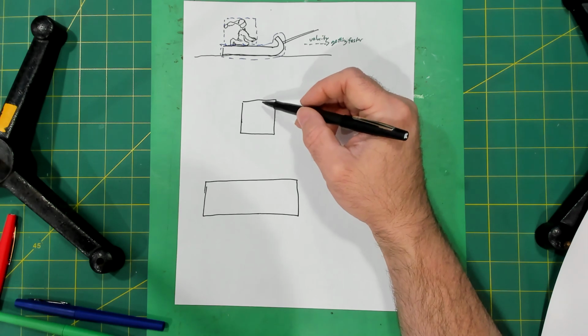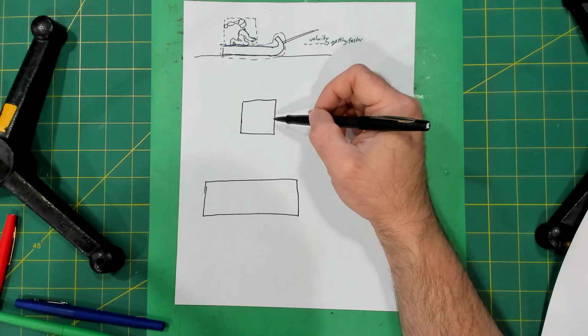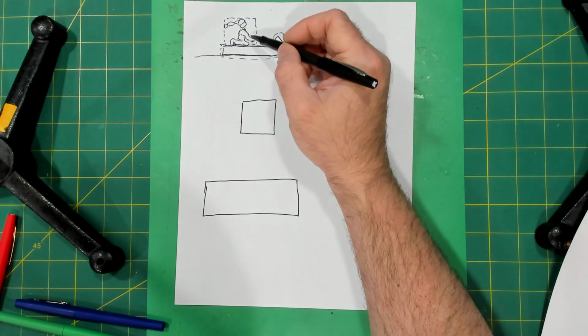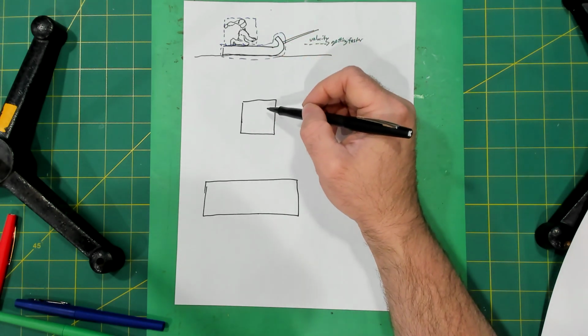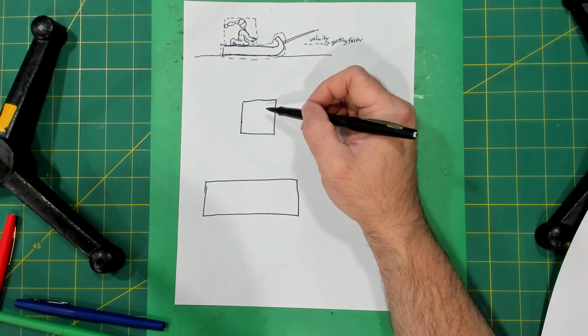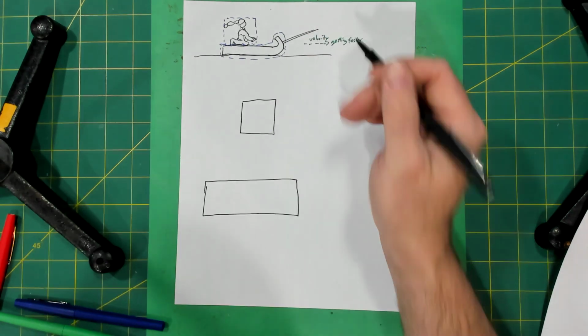Because the diagram we're about to draw, I want to make it very clear and easy to read. I don't want a lot of complexity. A lot of times, angles are going to be important, and I might need to even do a little bit of geometry on the sketch. So I want to make it as clean and clear as possible.